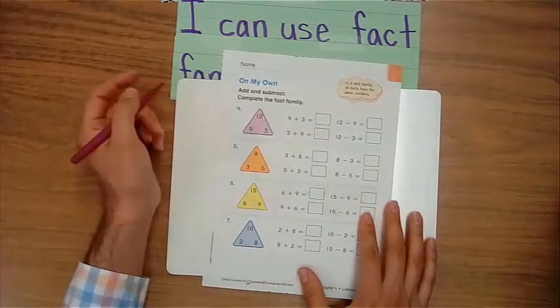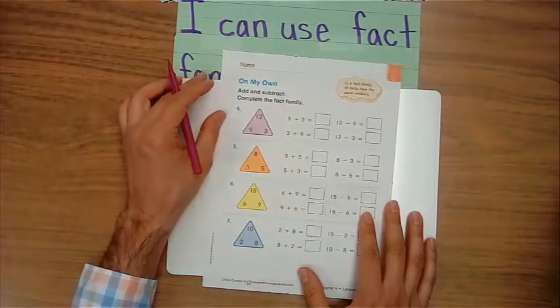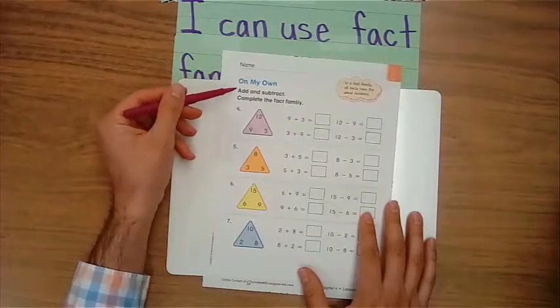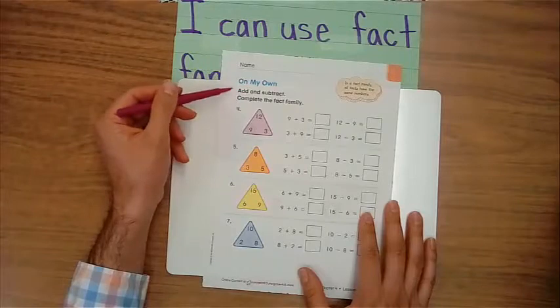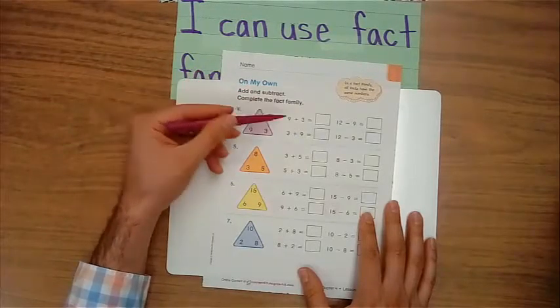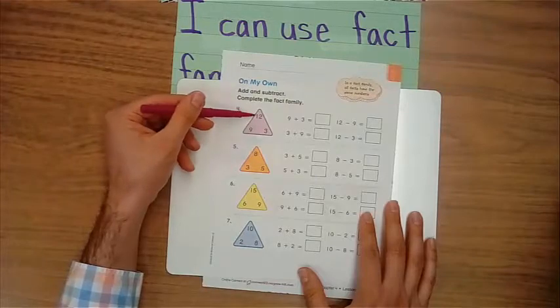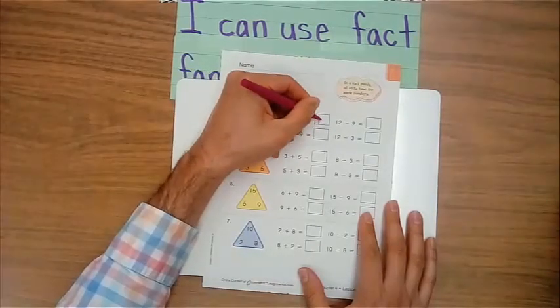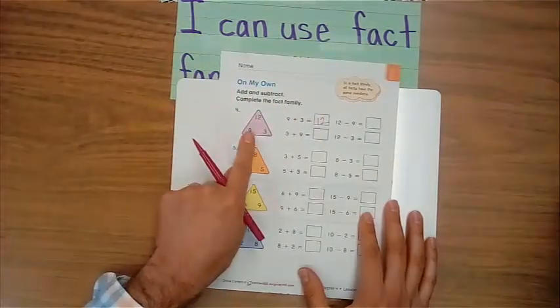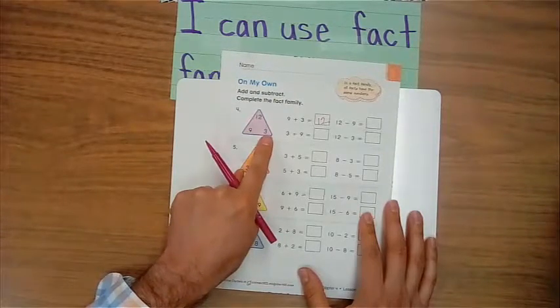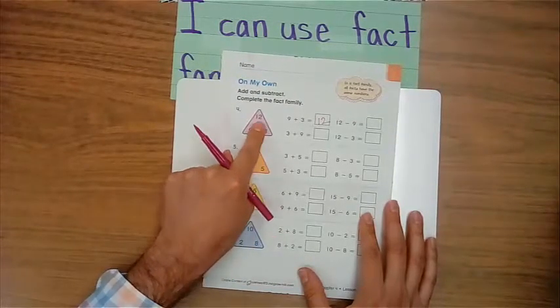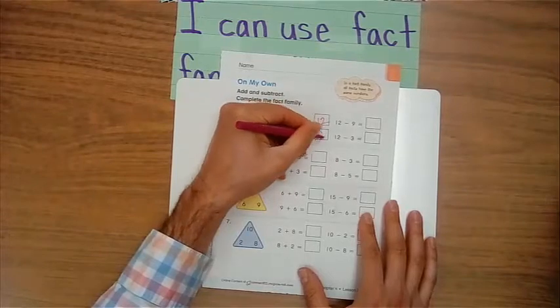All right, welcome back. Let's solve these together. It says, on my own, add and subtract. Complete the fact family. So I know that 9 plus 3 equals 12, because I'm using my triangle. Or I could say the backwards way, 3 plus 9 equals 12.